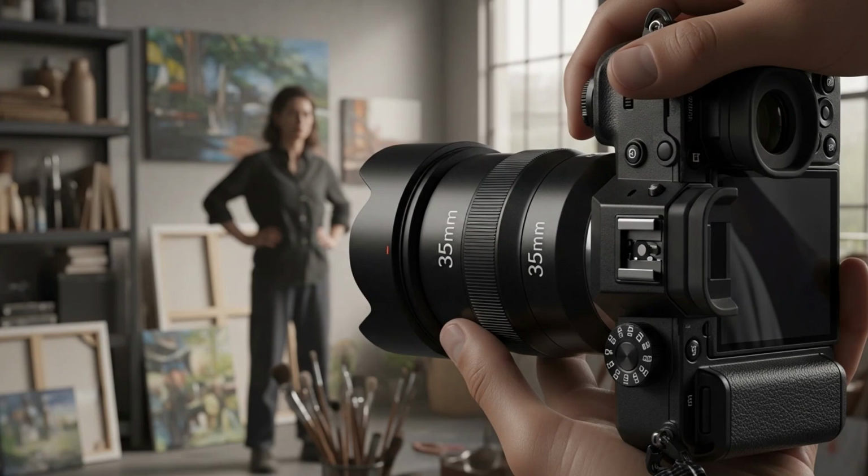Second, the 35 millimeters lens. Let's start with the 35 millimeters lens. This is considered a wide-angle portrait lens. When you use a 35 millimeters lens, you capture more of the environment around the subject. This makes it perfect for environmental portraits, street photography, lifestyle photography. You can show the person and their surroundings. For example, a chef in a kitchen, an artist in a studio, a traveler in a city street.